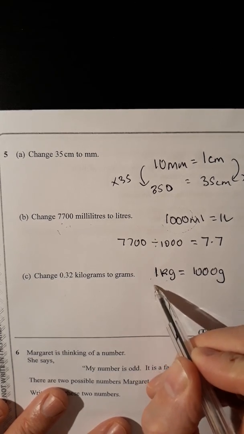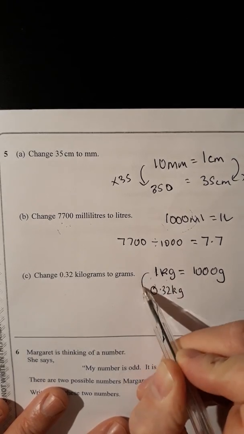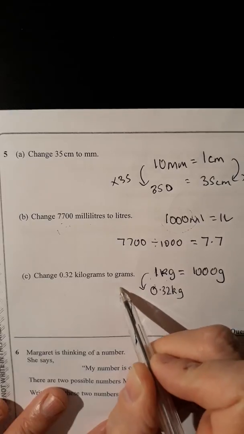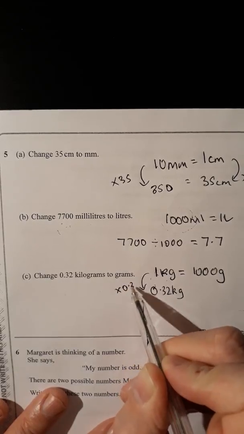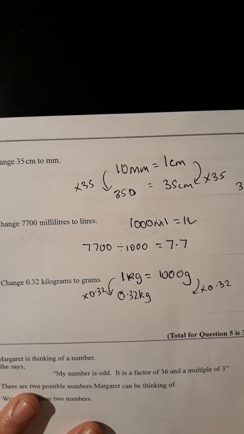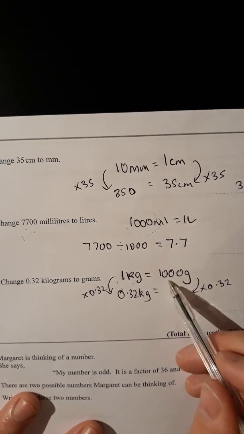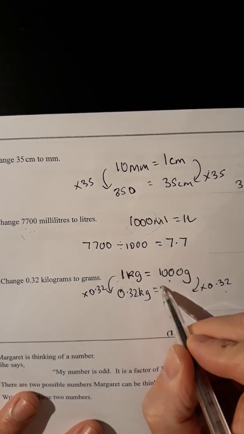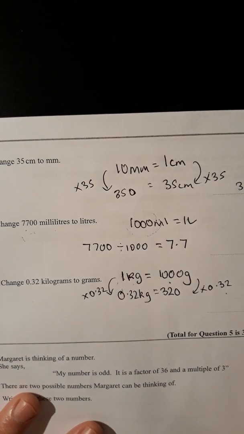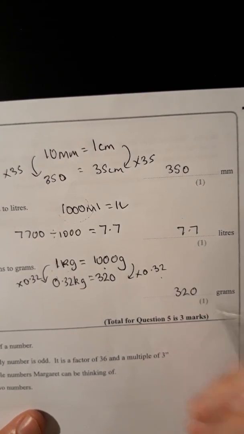Well, one way to think about it is, how do I get from 1 to 0.32? I can times by 0.32, which means I can do the same to the 1,000 grams. So 1,000 times 0.32 would give you 320. So the correct answer for that one, 320 grams.